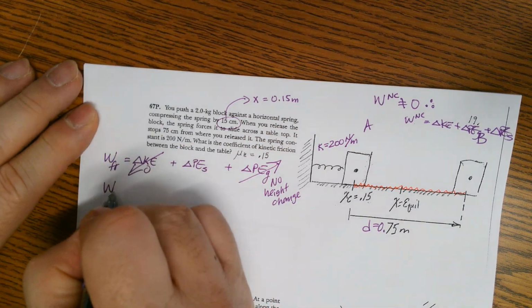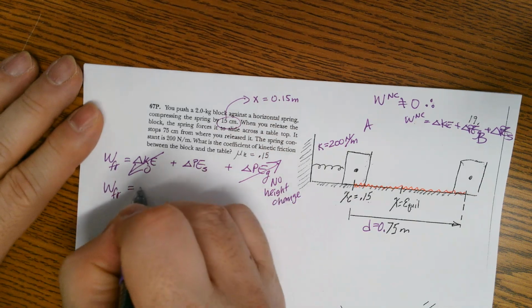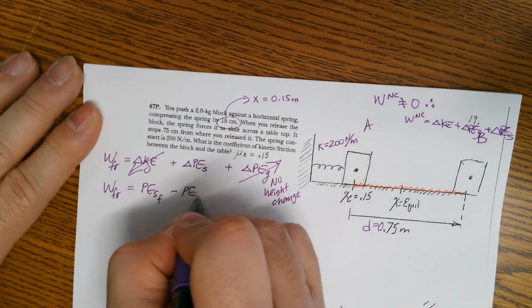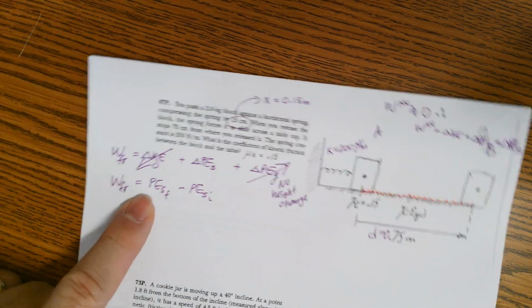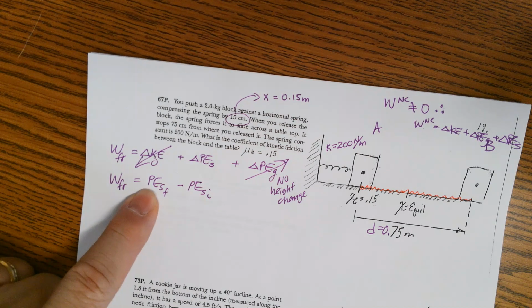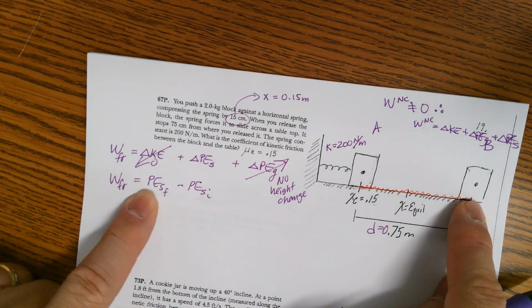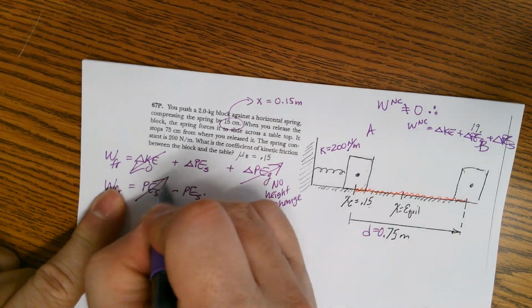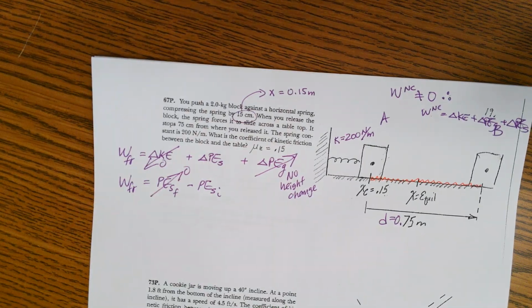So work done by friction now is equal to potential energy of spring final minus potential energy of spring initial. Is there any spring acting on the block at the final position, when it's way over here? No, the spring does not come into play at the final position, so this goes to 0.